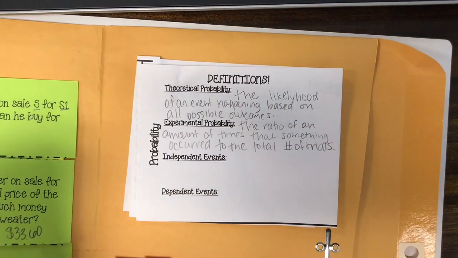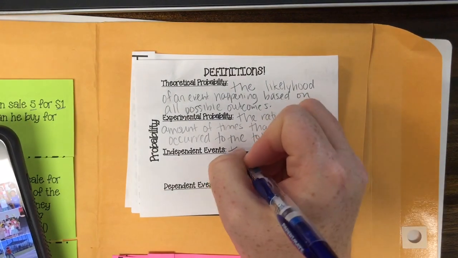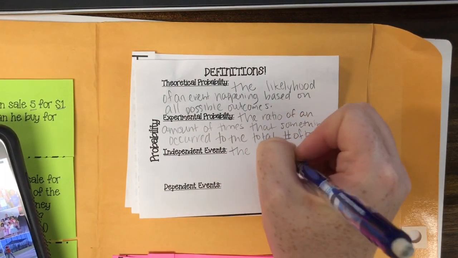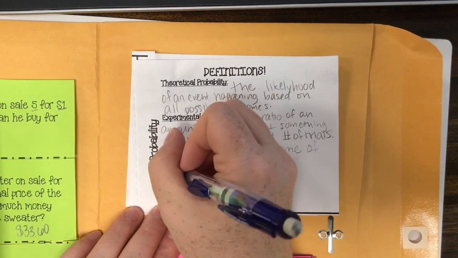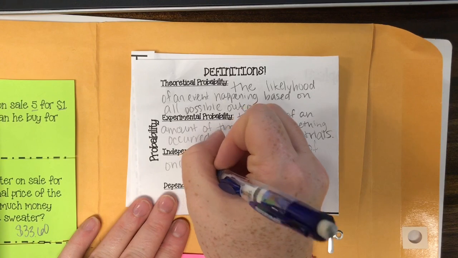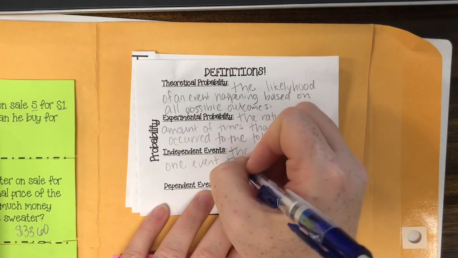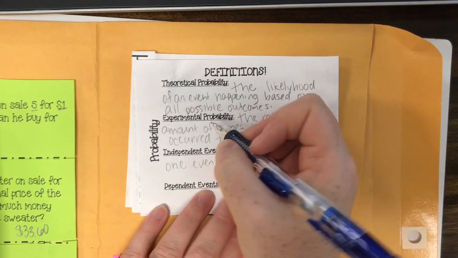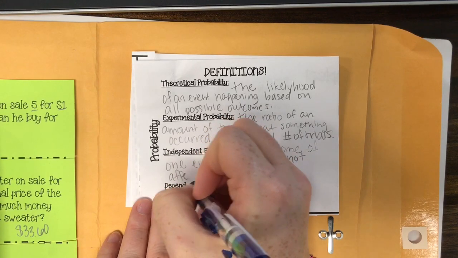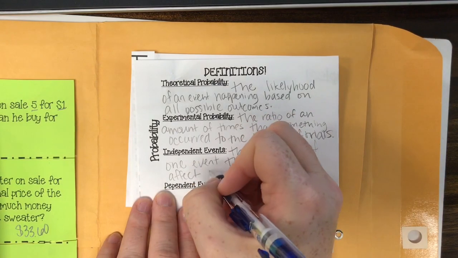Okay, independent event is the outcome of one event that does not affect another event.